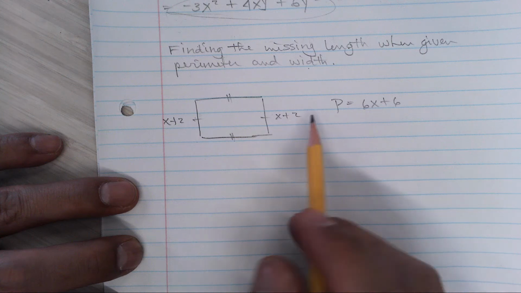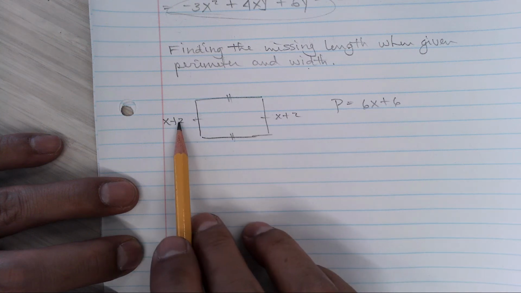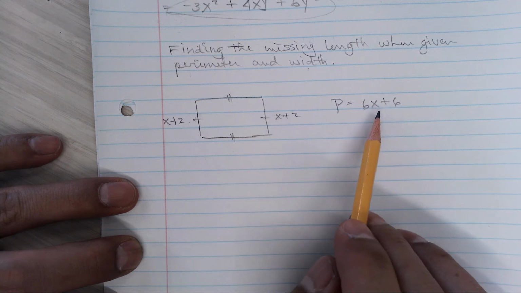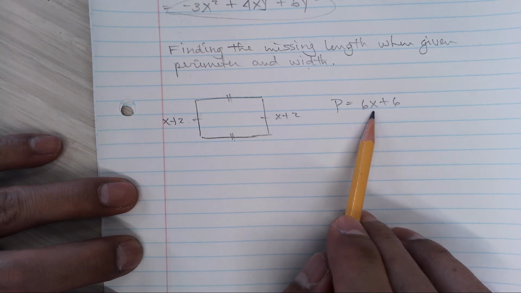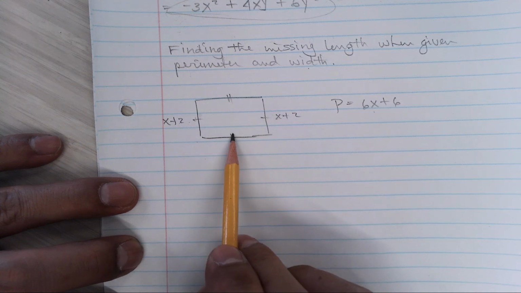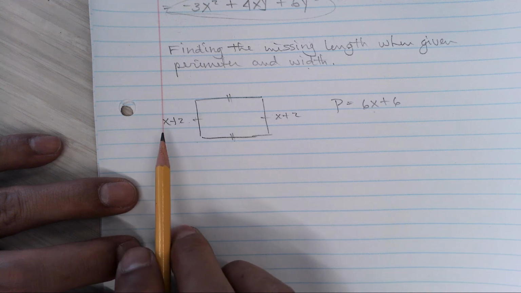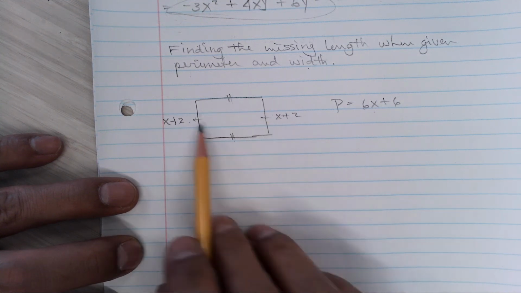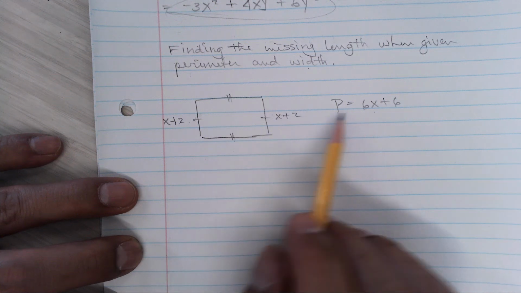I think what makes sense is if we added these two sides and subtracted it from this perimeter, that is actually going to give us the total for these two. And if they're equal, then we have to divide them by 2. Okay? And I'm going to give you a simpler example with actual numbers after. But let's see if you could follow this.